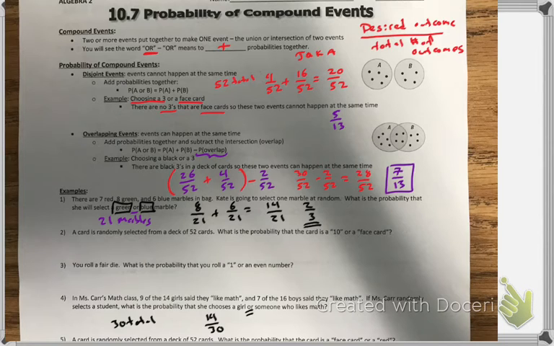But the odds of picking someone who likes math is 9 girls, 7 boys, for a total of 16. So 16 out of 30. So that would be our odds if there was no overlap. 14 out of 30 plus 16 out of 30. The 14 out of 30 is the number of girls. The 16 out of 30 is representing the number of people that like math. However, we have to subtract the overlap. So how many girls like math? That would be this number right here.